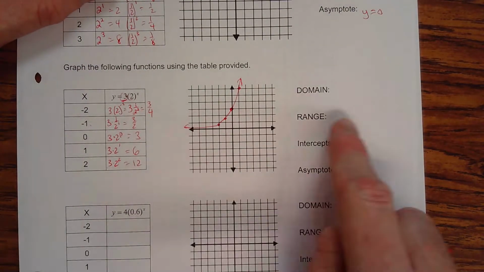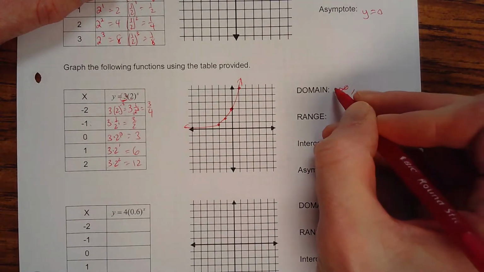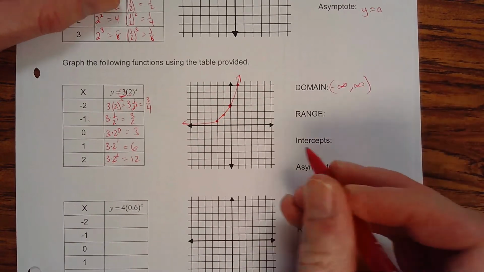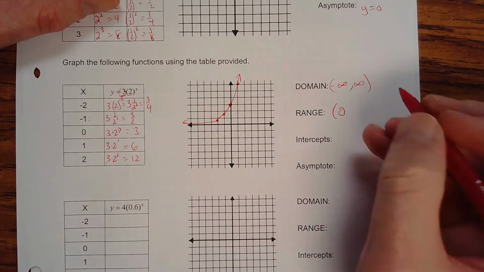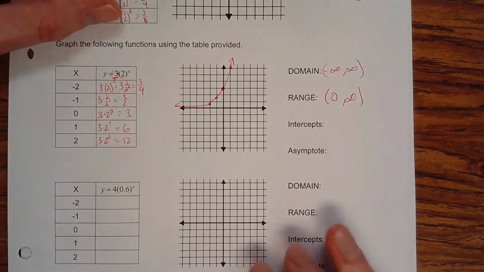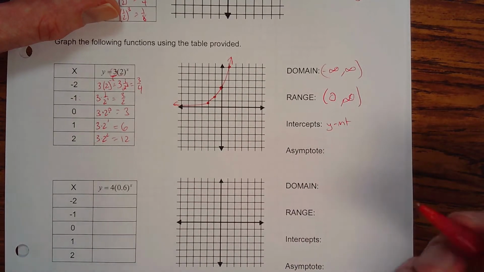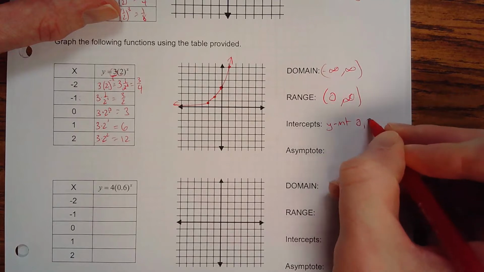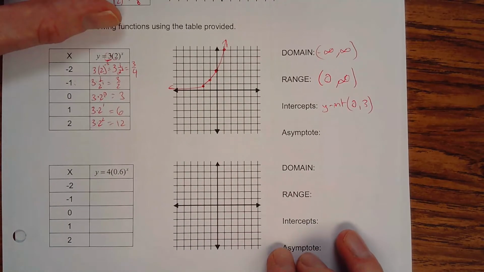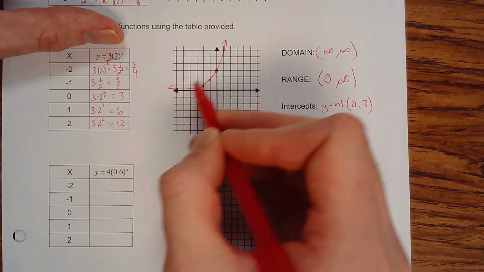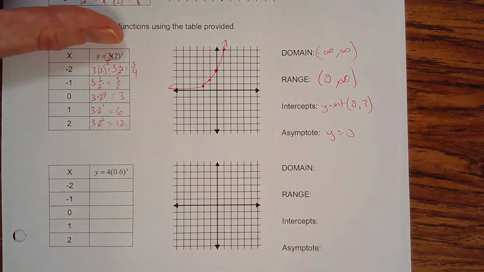So here my domain goes left and right forever, so negative infinity to infinity. The range is 0, but not including 0, to infinity. Intercepts, I'm just going to put down y. I'm not even going to put down x-intercept. It doesn't have one. So the y-intercept would be (0, 3), the initial value. And the asymptote, again, is y equals 0.